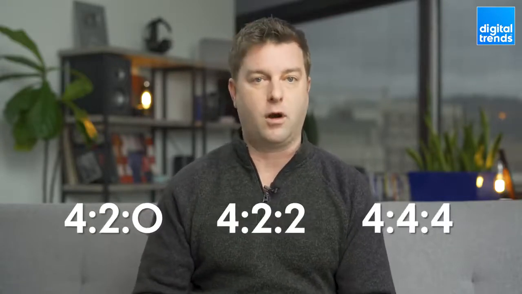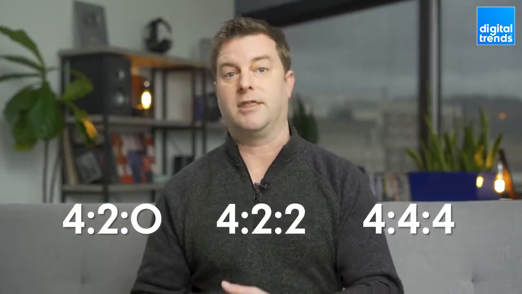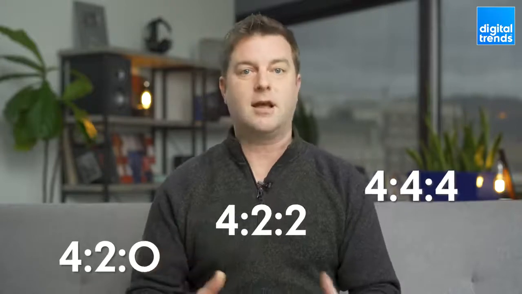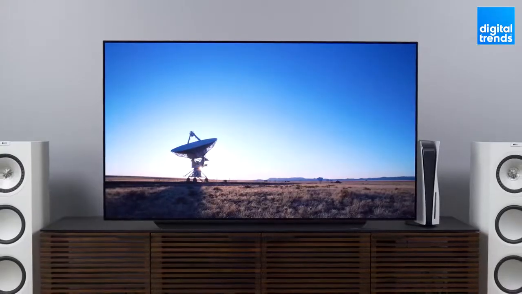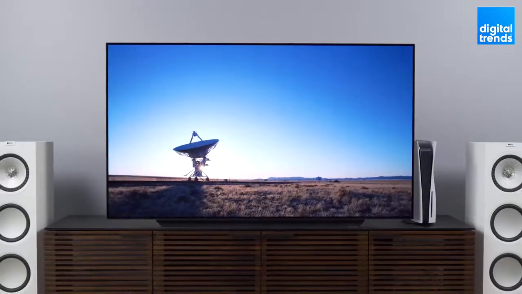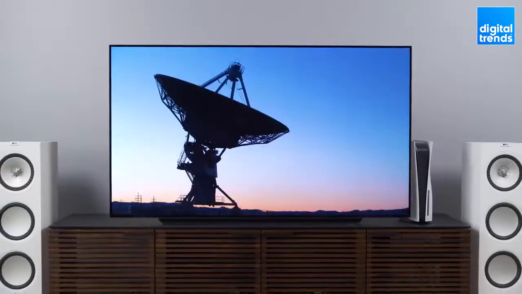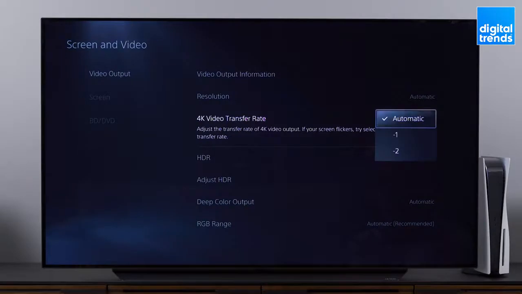Chroma subsampling has to do with how much color information is being sent to the TV. There are 3 levels: 420, 422, and 444, with 420 delivering the least color information and 444 delivering the most. The less color information you have, the more you might get color banding. So imagine a blue sky that almost seems to have a rainbow of blues instead of it being nice and smooth gradients. Now, if your TV supports 444, automatic is going to pick that.